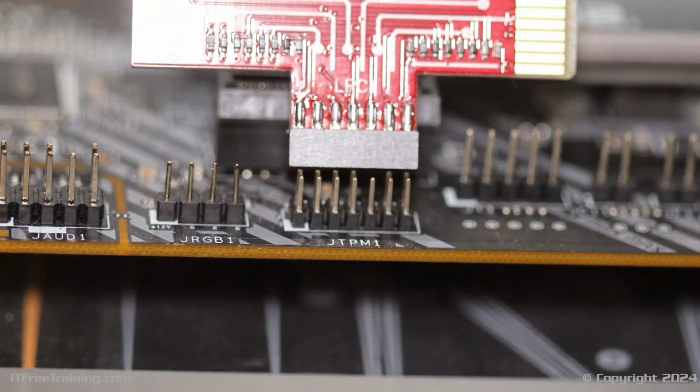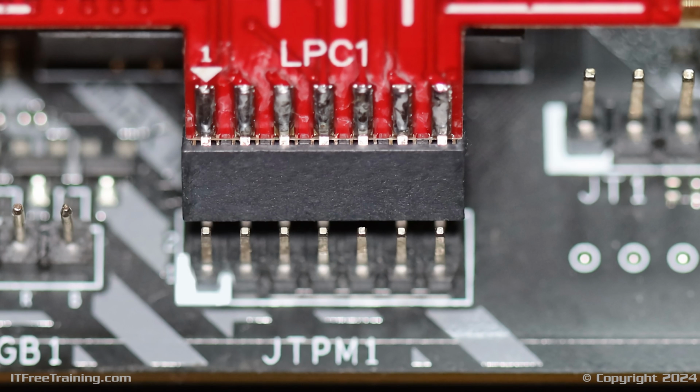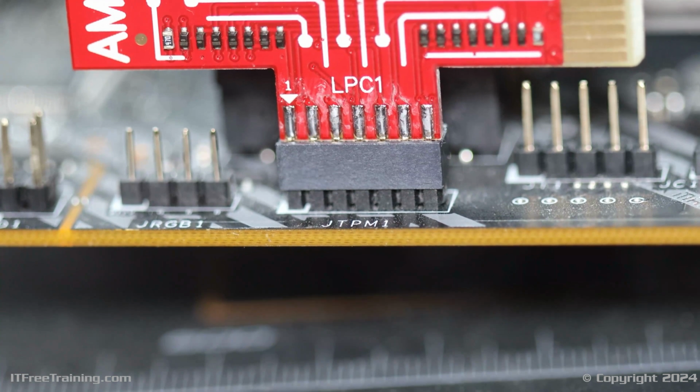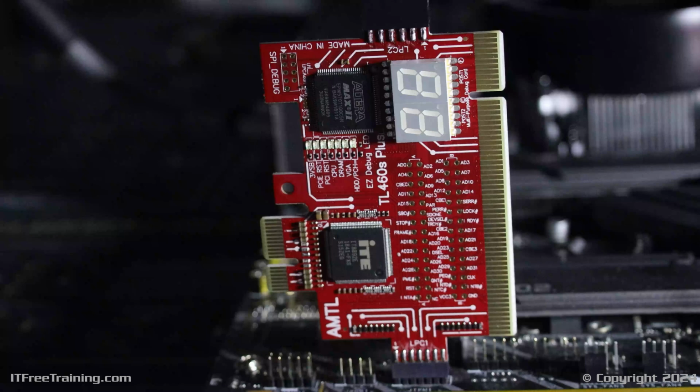The connector on the card is not keyed, and thus you can easily put it into the wrong header or in the wrong way. When putting it in, make sure you line it up with the first pin, which will be marked on the card and on the motherboard. If you put it in the wrong way or in the wrong header, you risk damaging the motherboard or the postcard. I will put the postcard LPC connector in the TPM header since they both use the same connector.